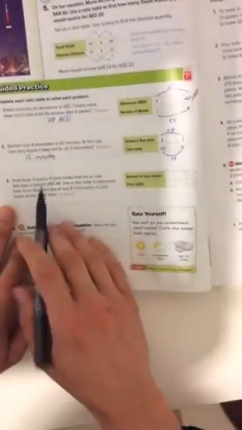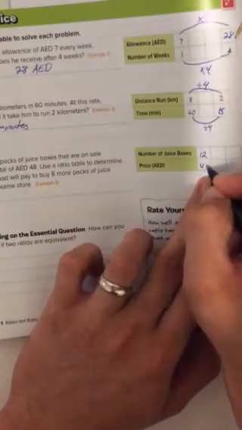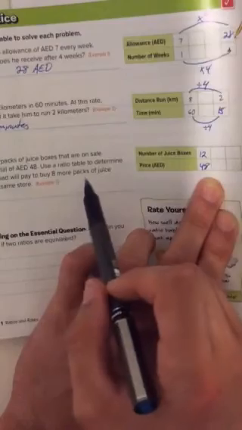It says, Suad buys 12 packs of juice boxes that are on sale and pays a total of 48 AED. So this one's blank, so we actually have to set this one up on our own. Right here, we got number of juice boxes. What does it say? 12. How much does it cost? 48 AED. The question is, use a ratio table to determine how much he would pay to buy 8 packs of juice boxes at the same store. So we're actually looking for this.